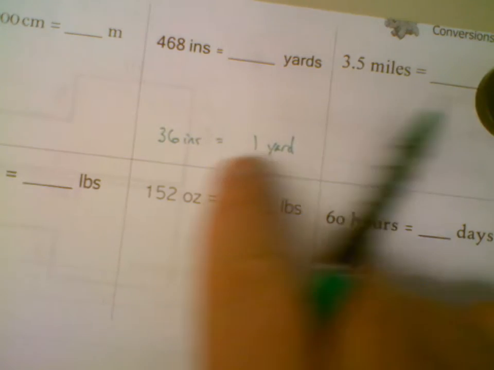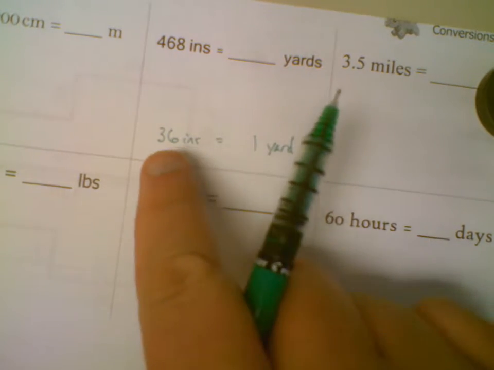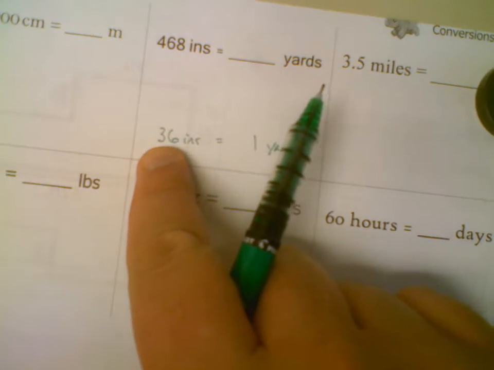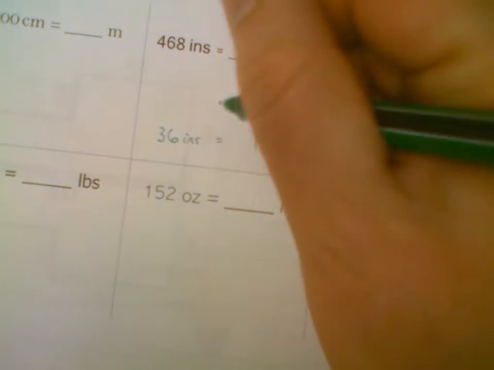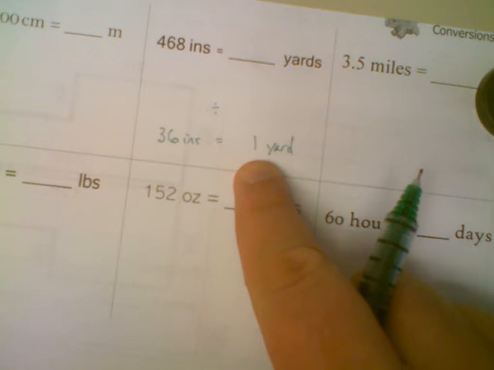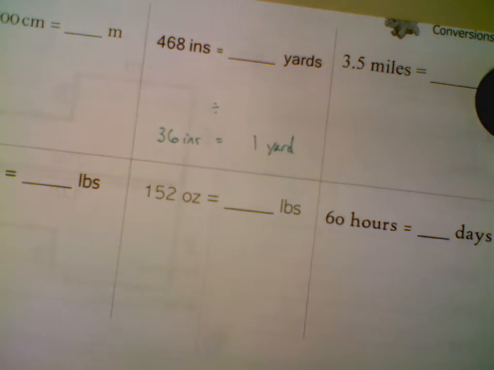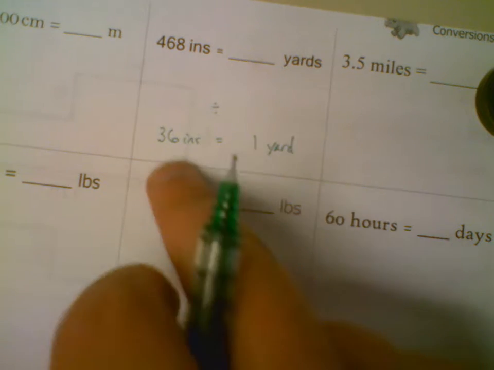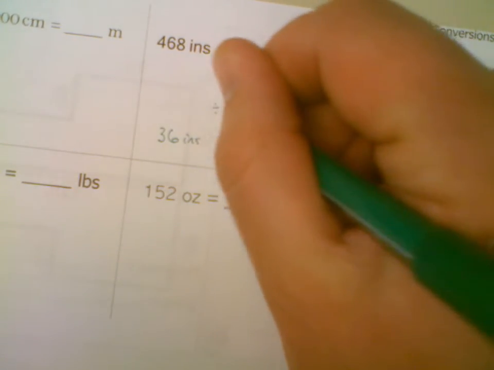So I know 36 inches is a yard. Now, how do you go from this to this? Well, I'm going from a really big number to a really small number, so I'm going to divide. You're either going to times or divide. We're going to divide because we're getting way smaller, and always just choose the bigger number. It's always the one that's not 1. So go with the 36 there.